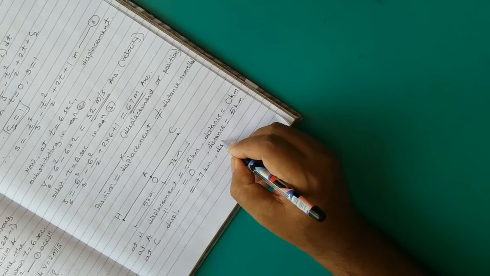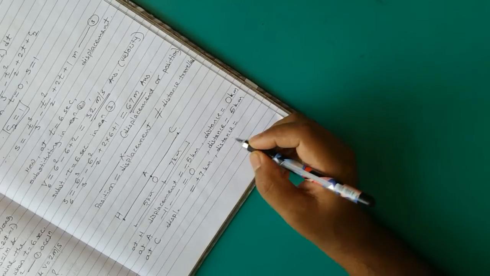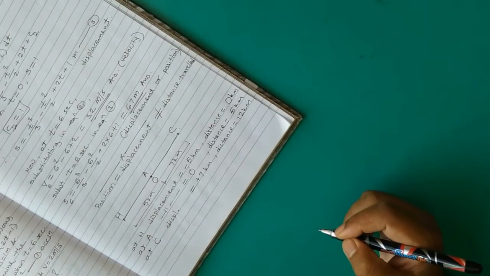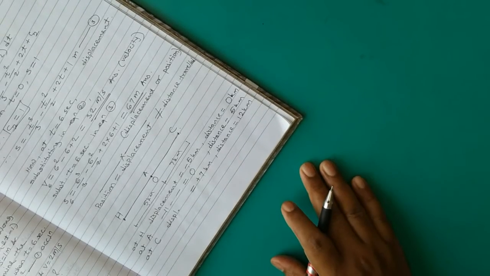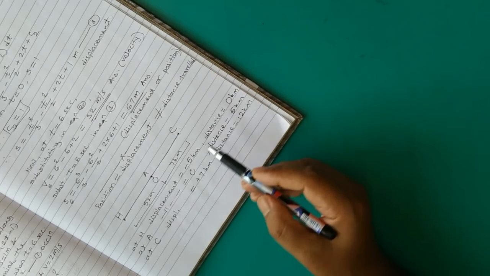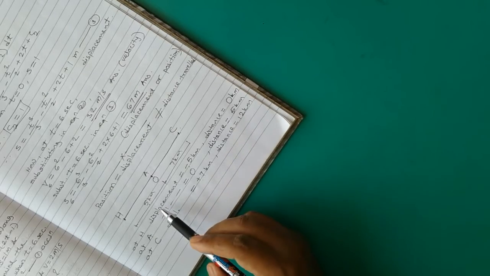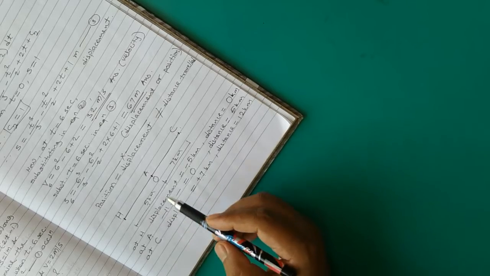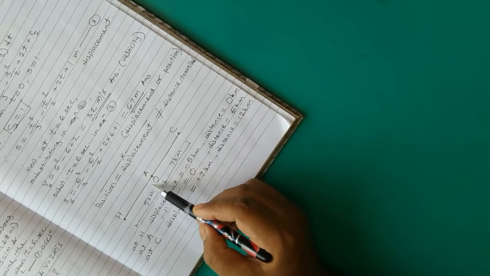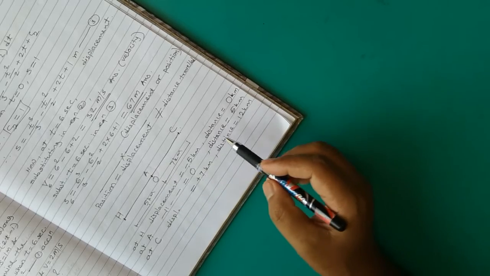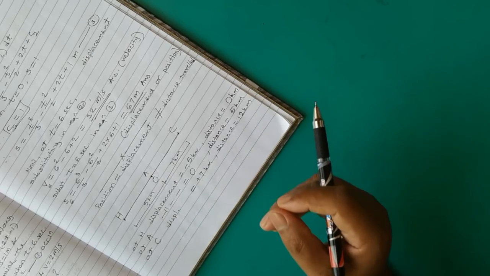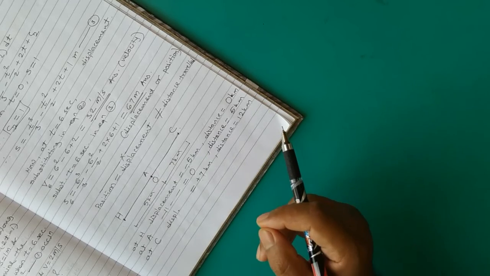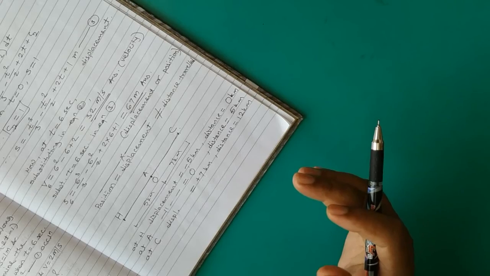But how much is the total distance traveled then? It will be 12 kilometers, right? So are you getting the difference between the displacement and the distance traveled by the particle? Remember, displacement is the position of the particle always measured with respect to origin, and the distance traveled is the actual length of the path that is being traveled by the particle on a straight line.